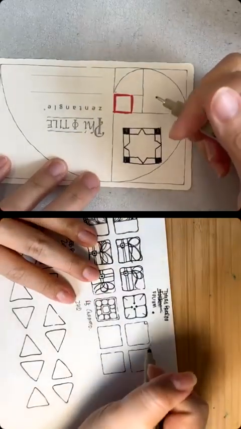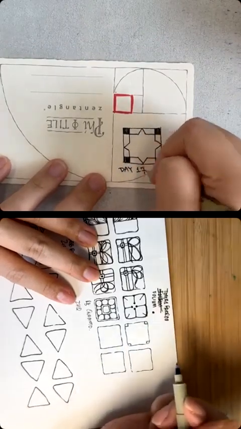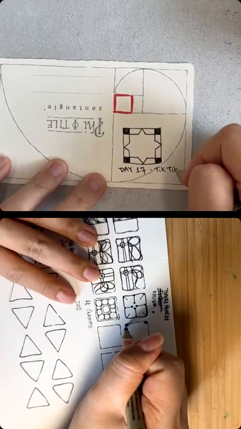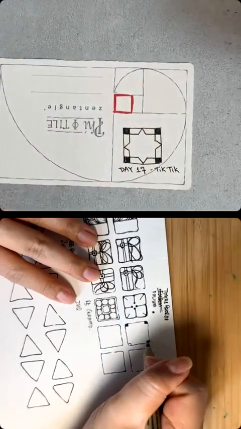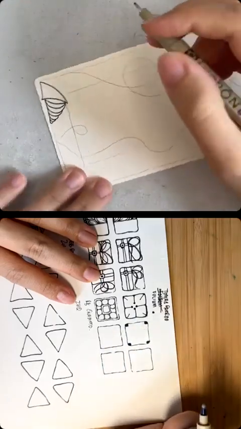And then this is day 17, Tick Tick by Tomomi Galliano. Yes, very cute.